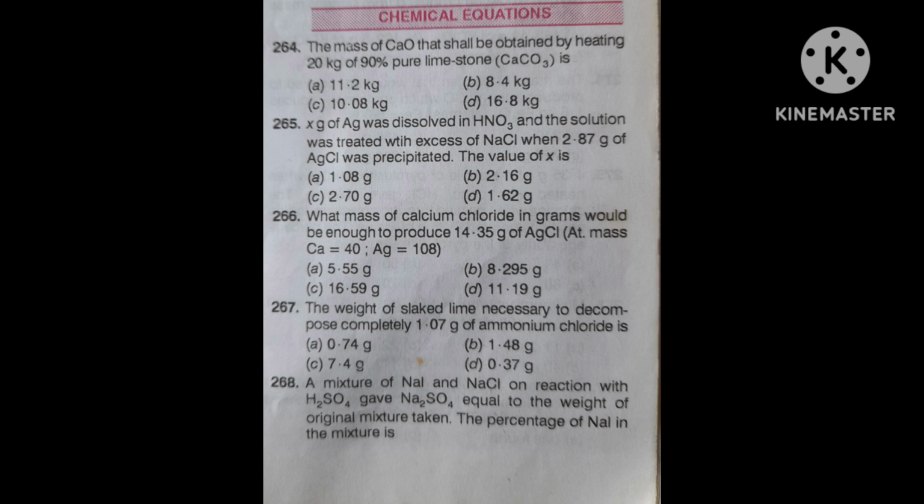Now after that, you have to write the reaction: 2NaI plus H2SO4 gives Na2SO4 plus 2HI. Then what is the molecular mass of NaI? Na is 23, I is 127. It will become 150. Then 2 molecules are there, so 2NaI means 2 into 150, 300 gram.